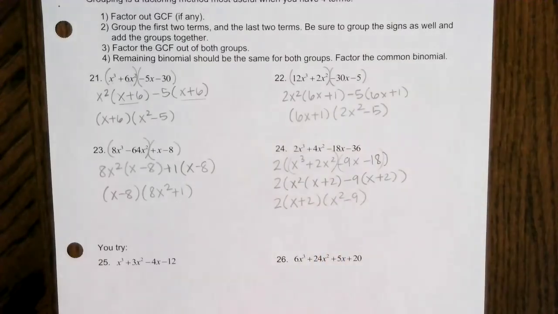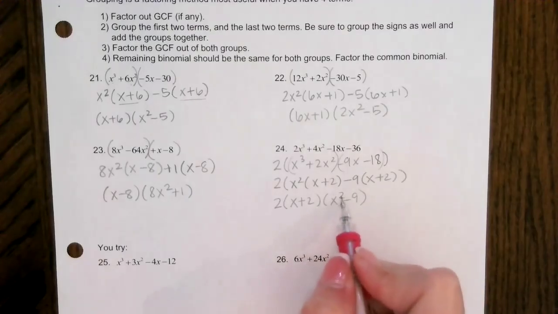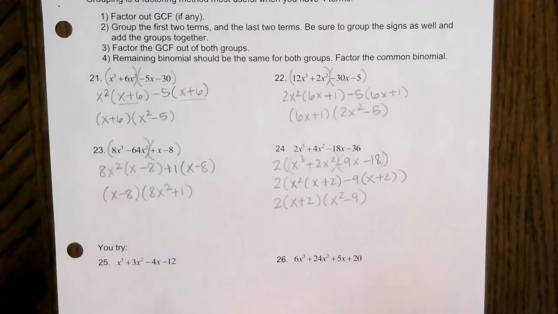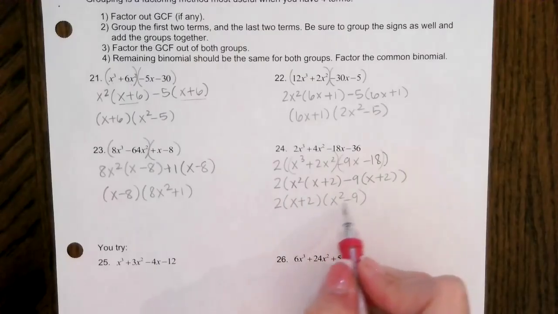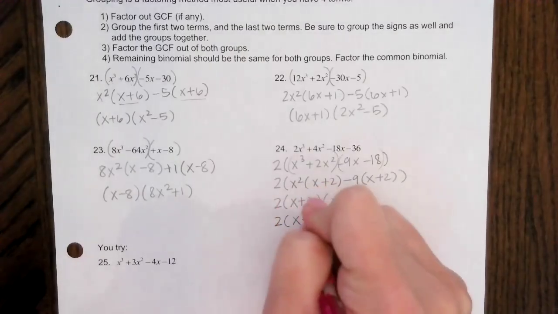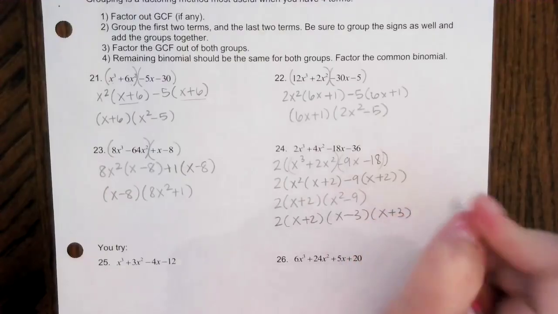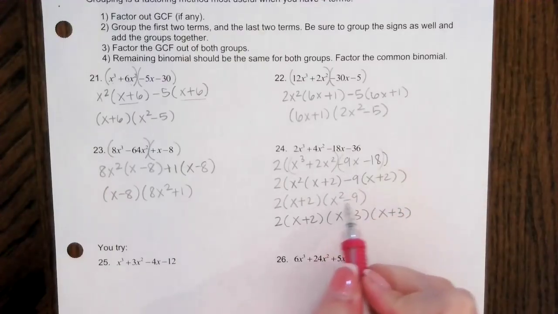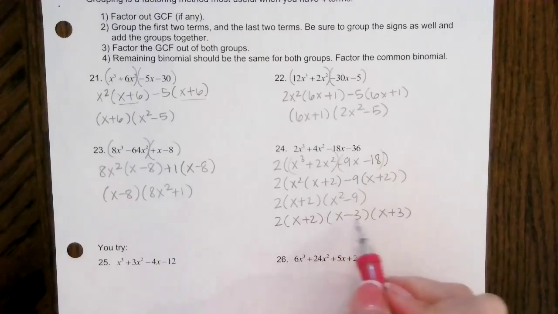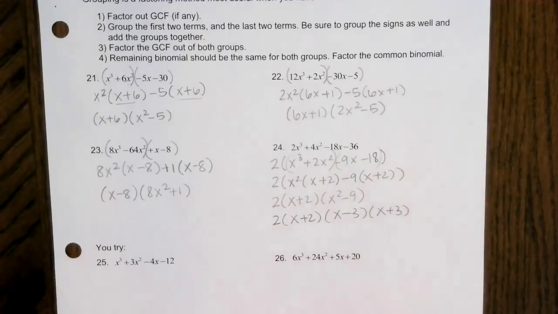Now, they even tried to trick us on this one because we can go even further here. Since I see an x squared minus 9, I'm not done factoring completely because this is the difference of 2 squares. So we can factor that even further. That factors to be x minus 3, x plus 3. These both are perfect squares. So x squared and 3 squared. So x minus 3, x plus 3. And that would be factored completely.